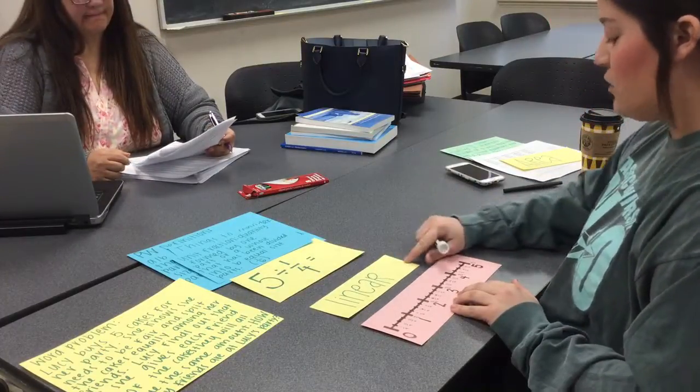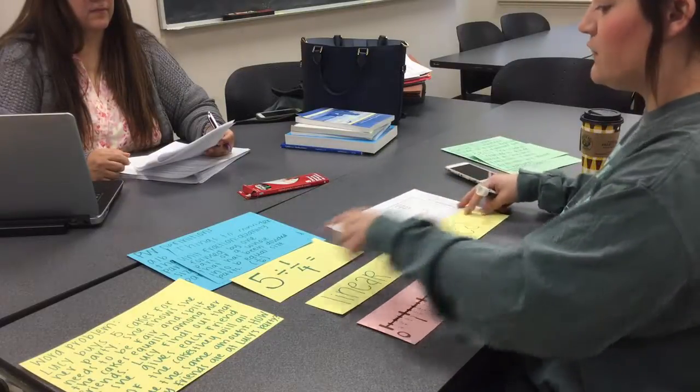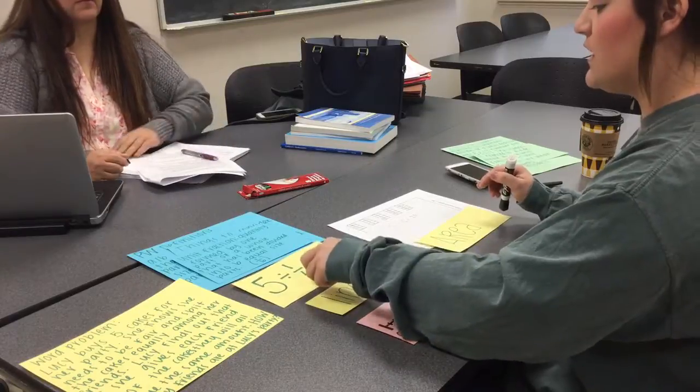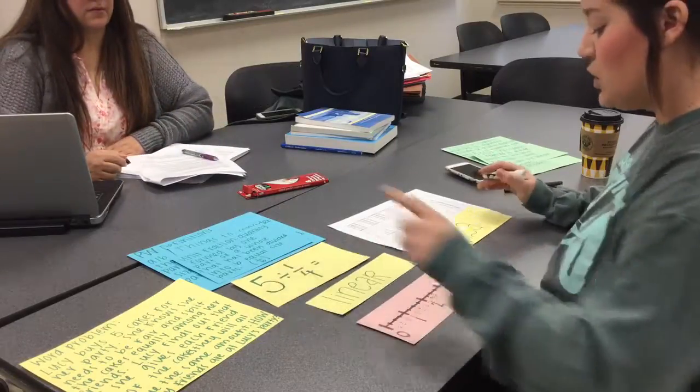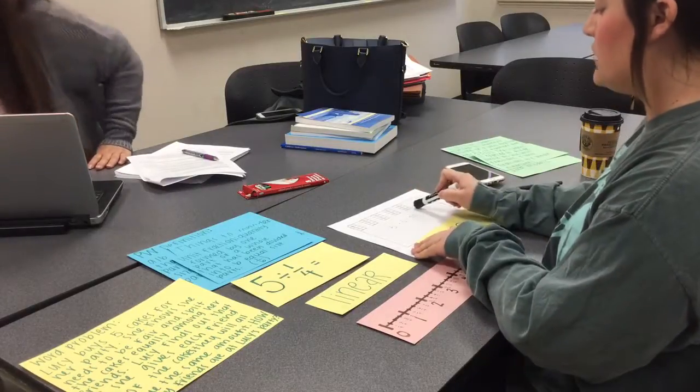So both the linear model and the area model tell you that if you do 5 divided by 1/4 and you want to know how many 1/4 fit equally into our 5 wholes, you get 20 lengths for the linear model and 20 areas for the area model.